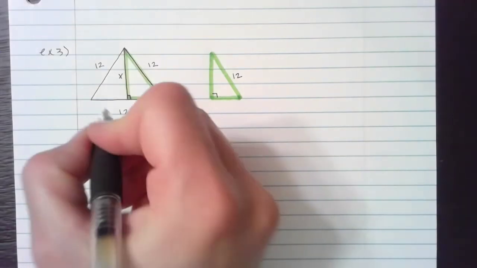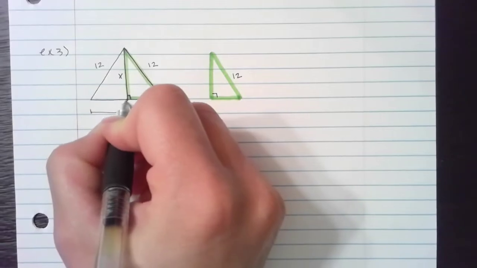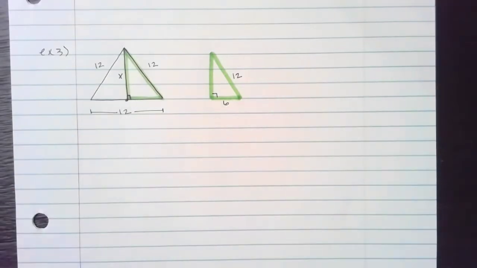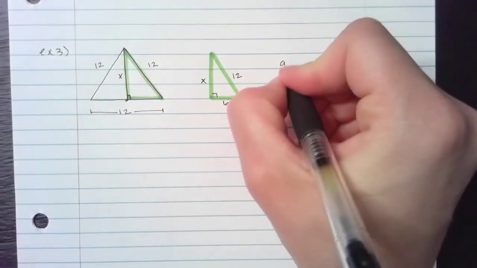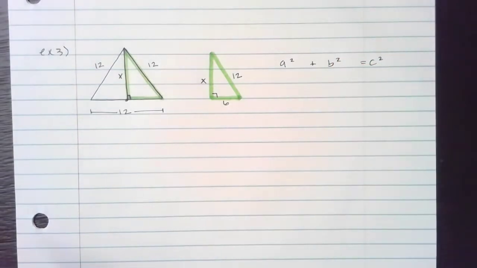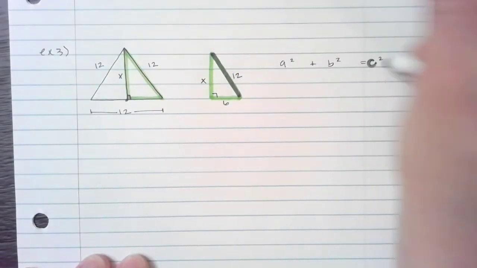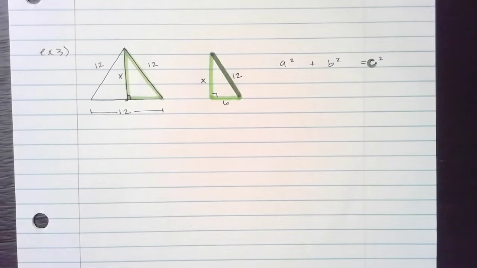So what's going on? I know that if that is 12, then half of it is 6. And I'm looking for that height, that unknown, which happens to be a leg. So I'm going to plug in everything. a squared plus b squared is equal to c squared. Take a second to think about what you're plugging in where. Our hypotenuse is always the c, the side that's opposite the 90 degrees, the one that doesn't touch the 90 degrees.